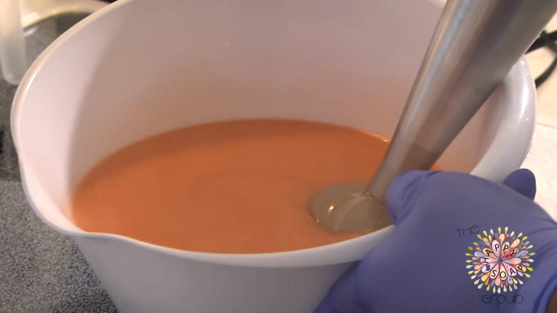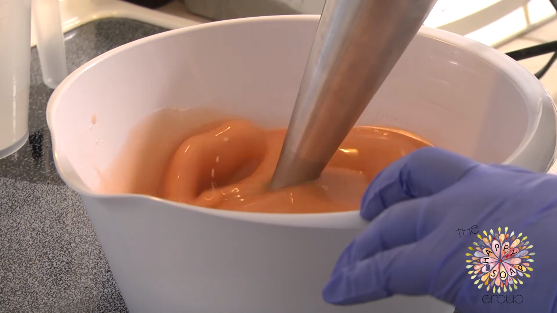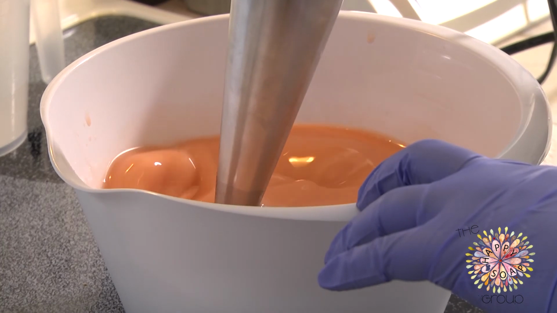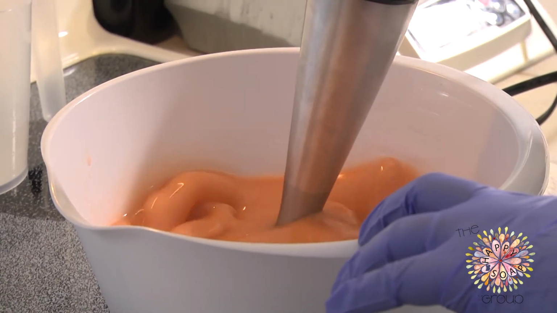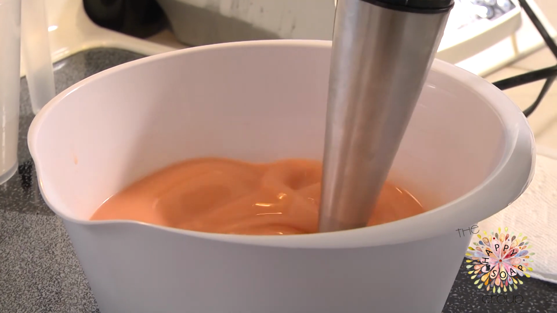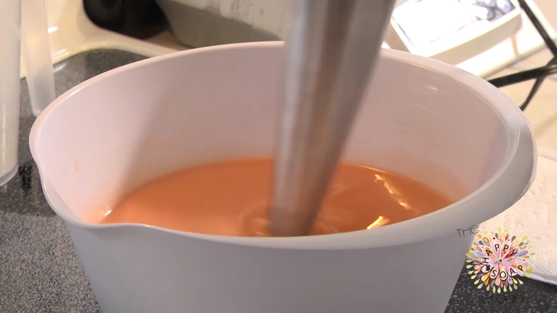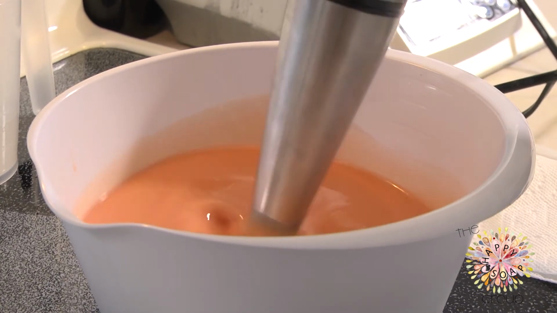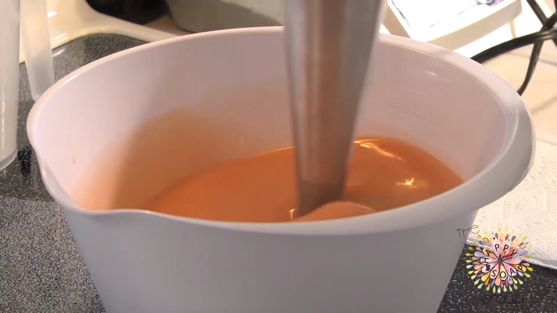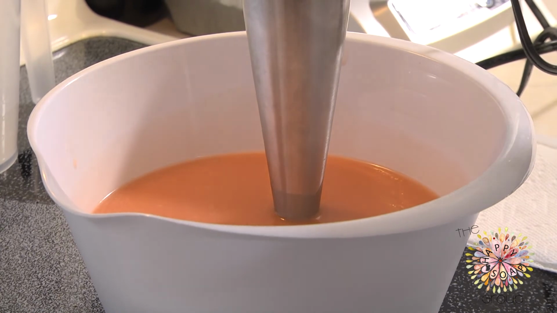Kind of looks like sorbet. And mixing in things like your fragrance, for instance, ahead of time from your lye actually gives you a better chance of not having your soap seize. It gives you more time to work.